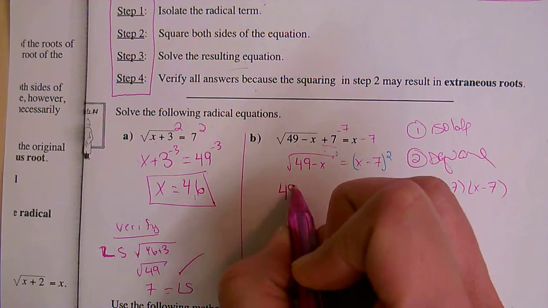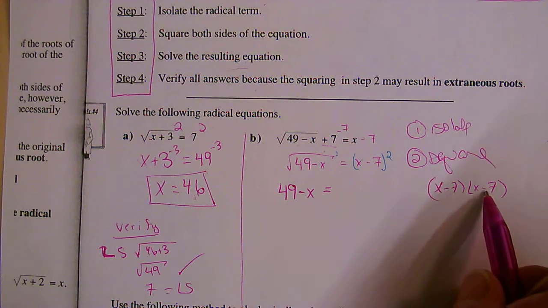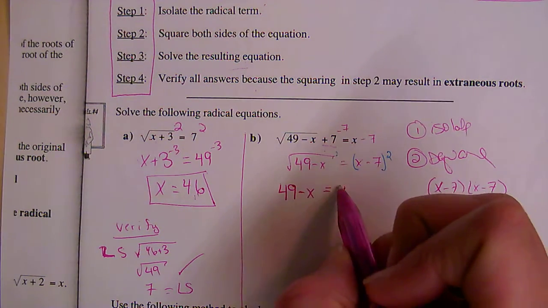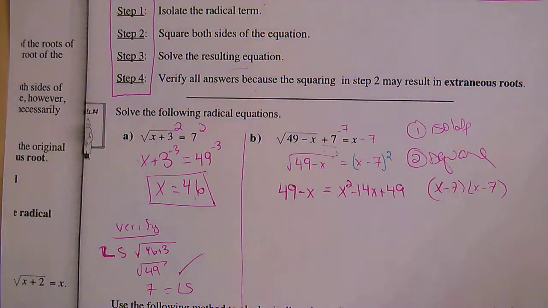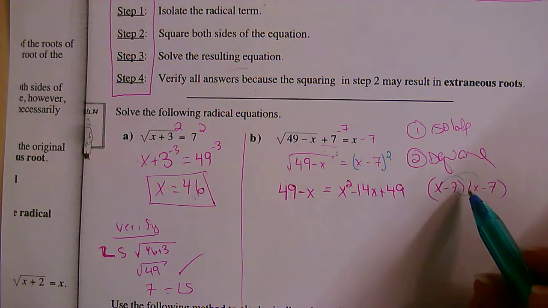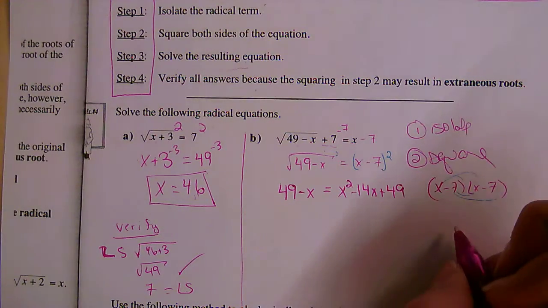So this is just going to be 49 minus x. Okay, so when I FOIL this out, you would get x squared minus 14x plus 49. So you should be able to just FOIL that out. You can also use that shortcut.